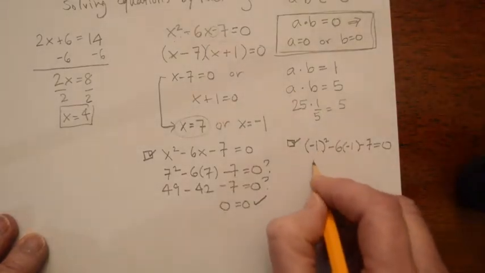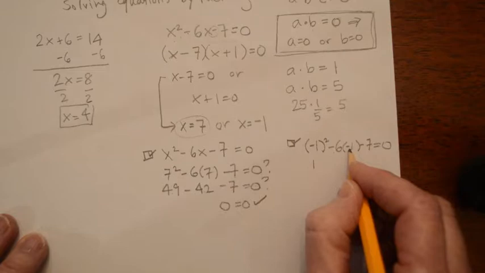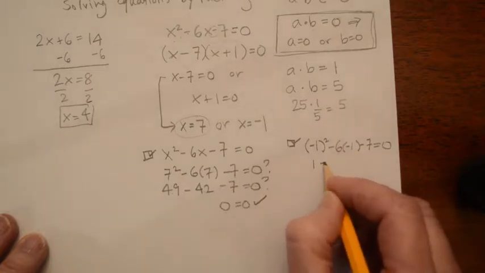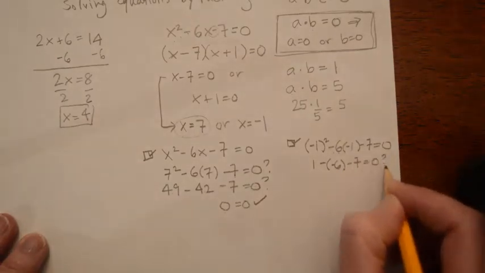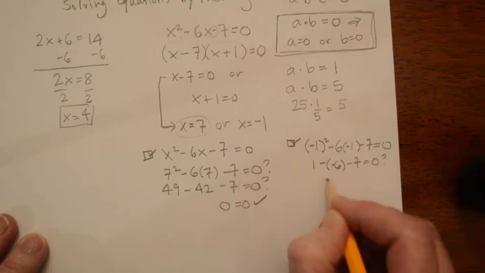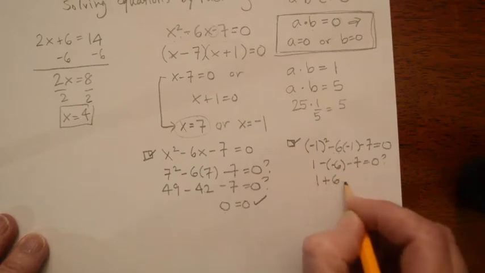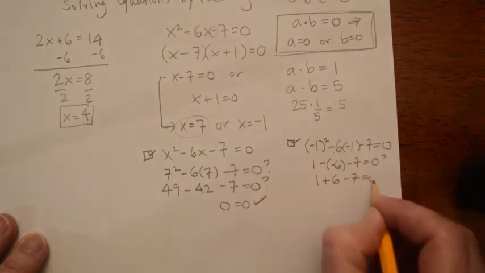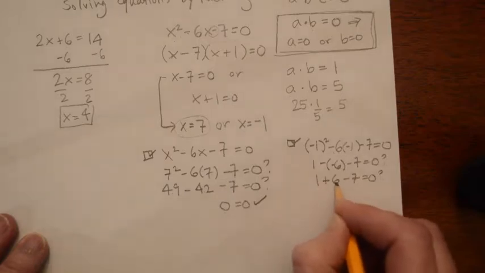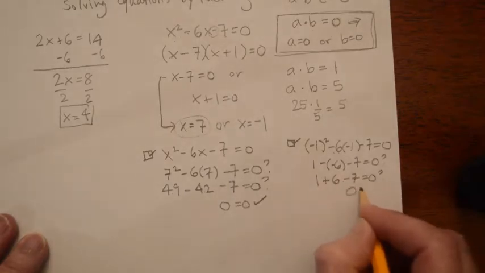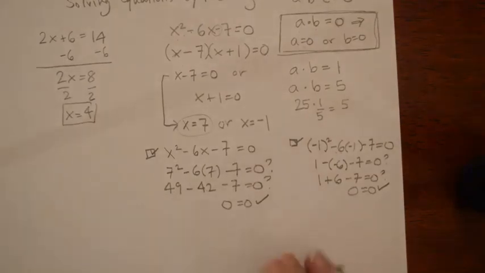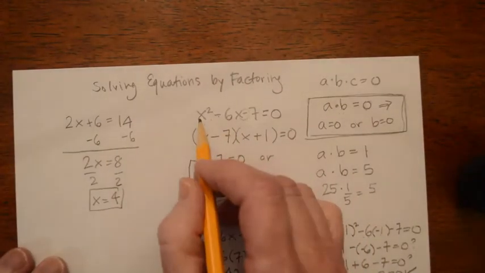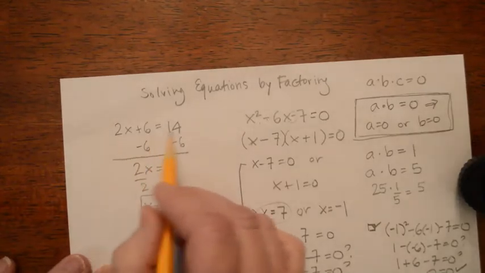This is 1 minus 6 times -1, which is -6, so minus a -6 minus 7, is that equal to 0? 1 minus a -6 is the same thing as 1 plus 6 minus 7, is that equal to 0? 1 plus 6 is 7, 7 minus 7 is 0, so 0 equals 0. Yes, it works.